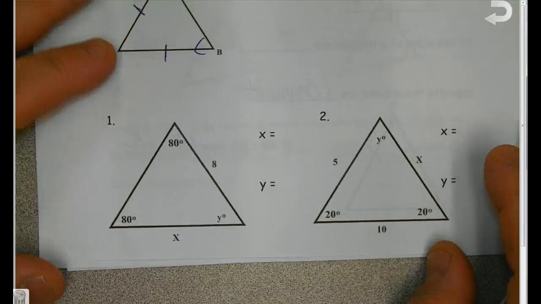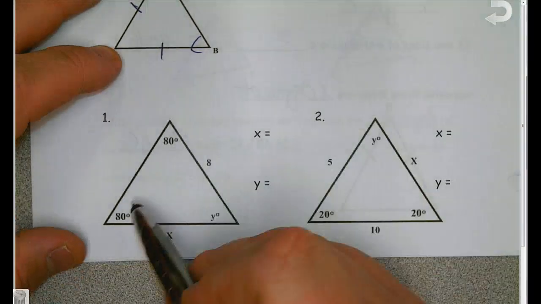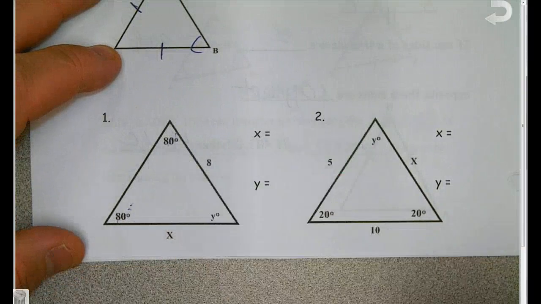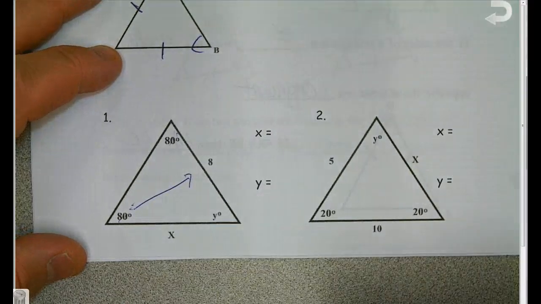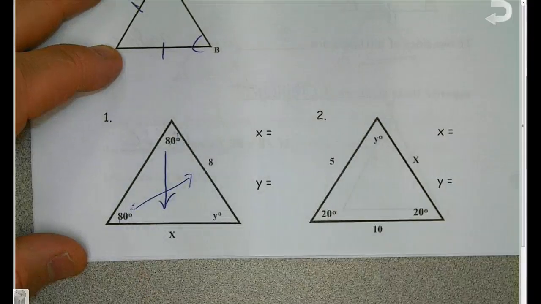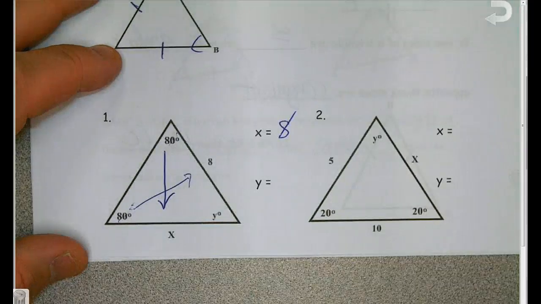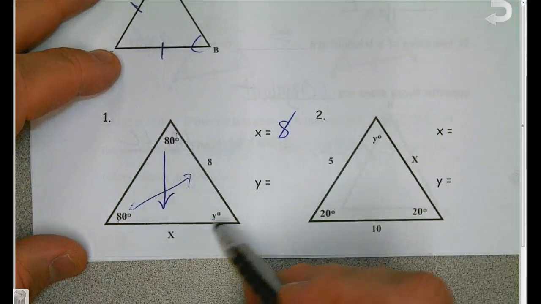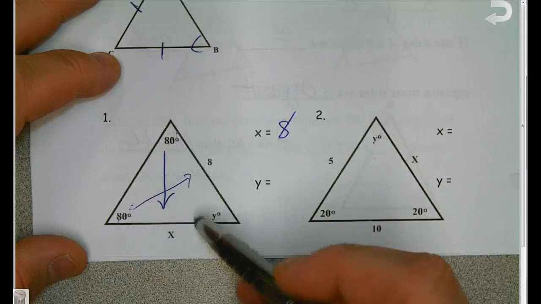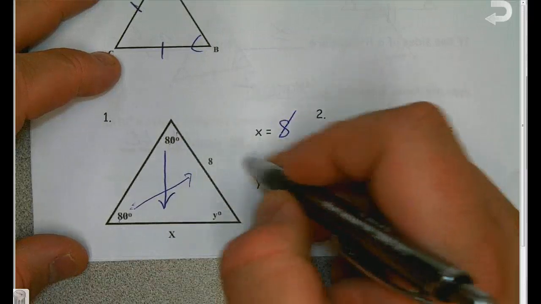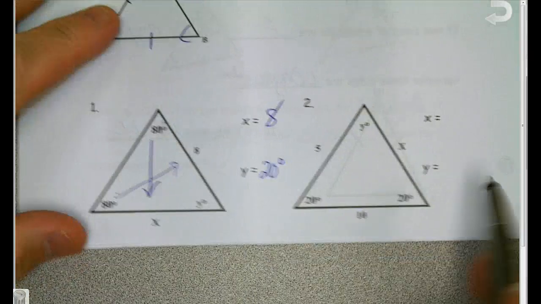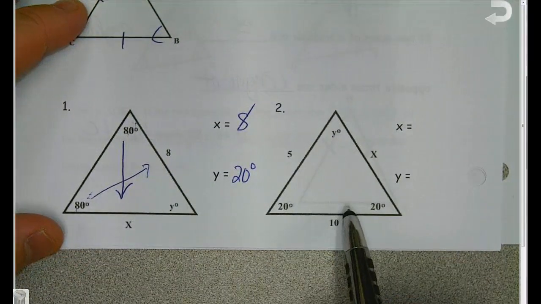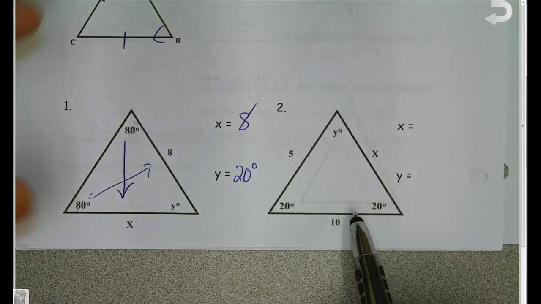And so if we look at this example here, these 2 angles are congruent. So this angle goes to a value of 8. That angle also goes to what value? X is 8 units long. The other question has to come down to what y is. Well, again, how many degrees are in a triangle? 180, so we know that y has to be 20 degrees. Take a look at picture 2, pause the video, we'll come back and talk about it.